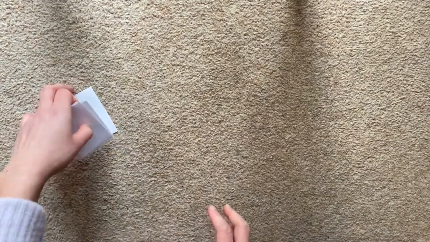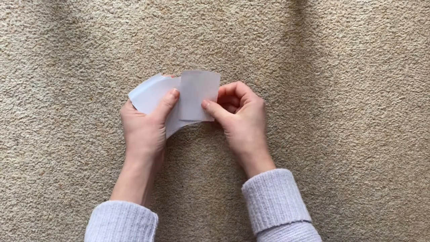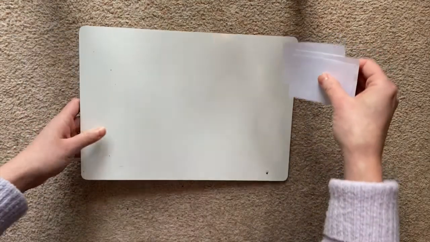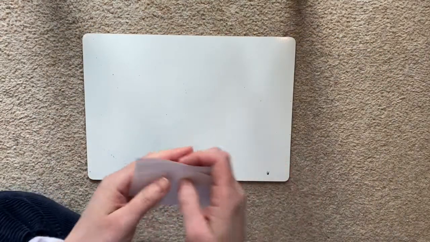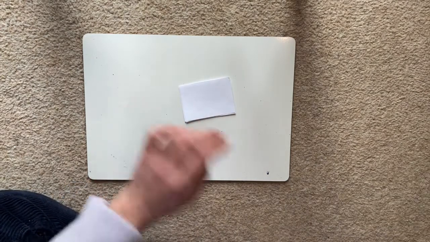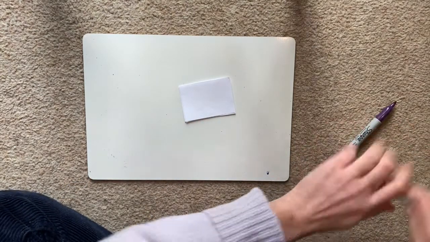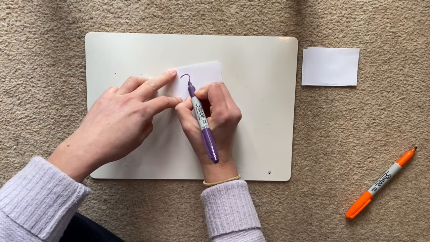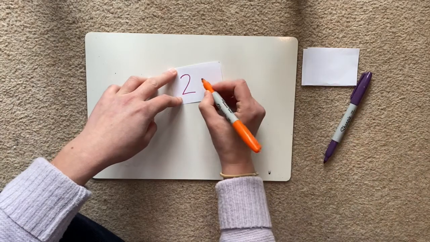So we're going to do this part of the lesson all together, step by step. The first thing that you need to do is get out 3 of your pieces of paper. Then you're going to copy the same numbers that I'm going to write. The first one is 26.